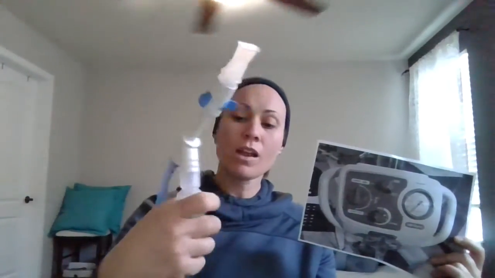So we can use either an anesthesia face mask, because we need a tight seal, or they can use a mouthpiece here, or we can go ahead and hook this up to a ventilated patient.